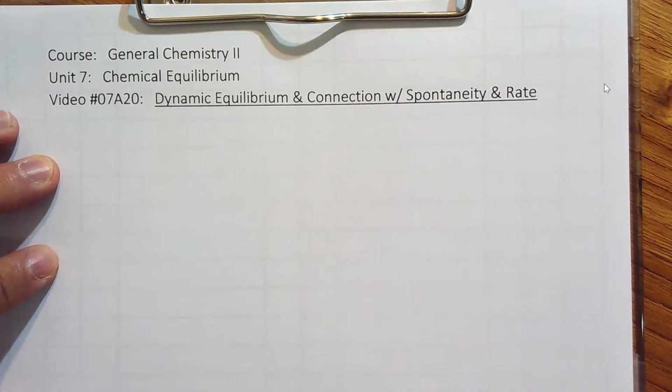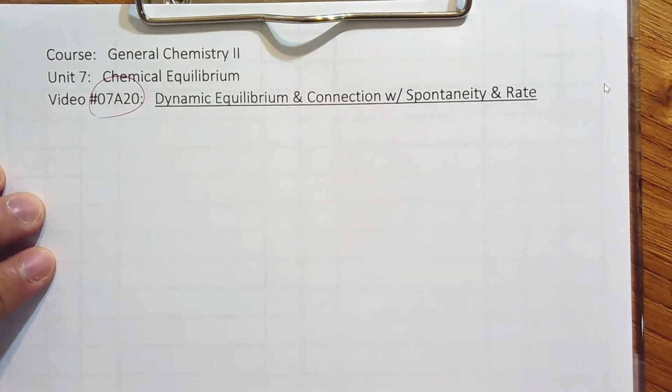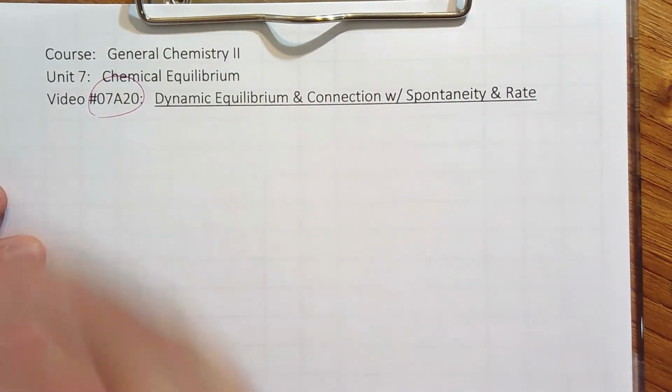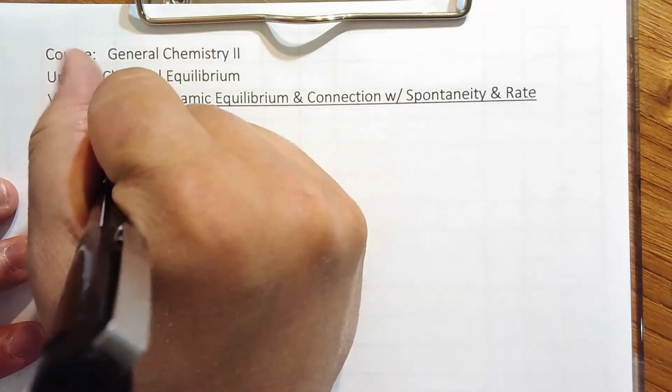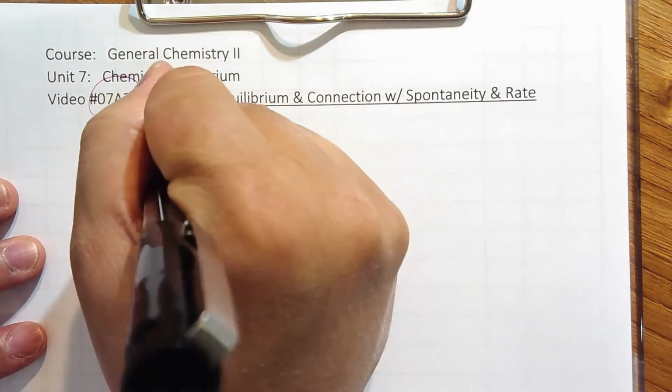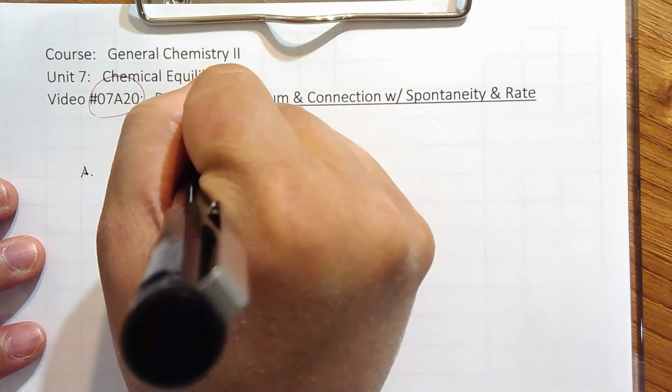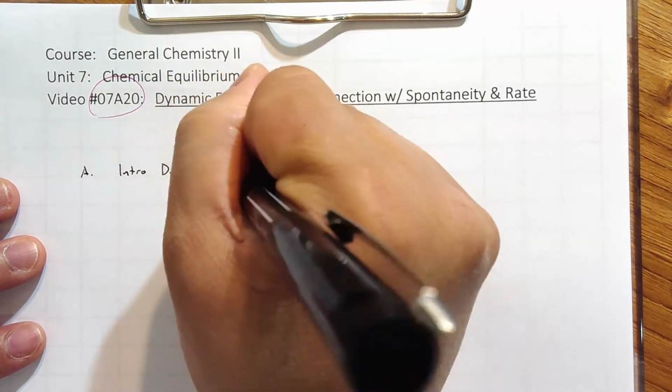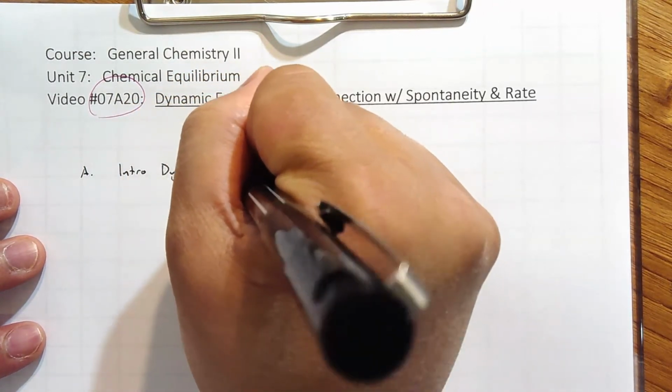Again, this is Unit 7, which is equilibrium. And we're going to start with a reaction to help us describe dynamic equilibrium. Call this intro, dynamic equilibrium.